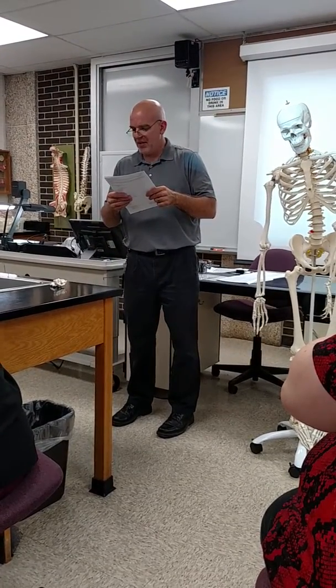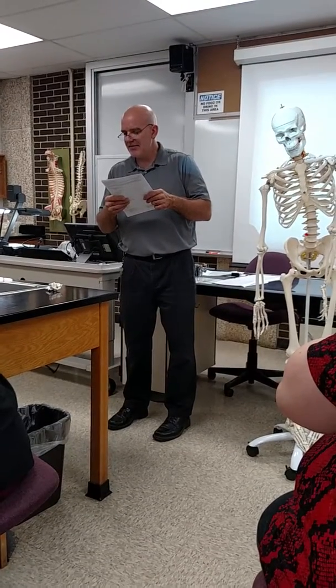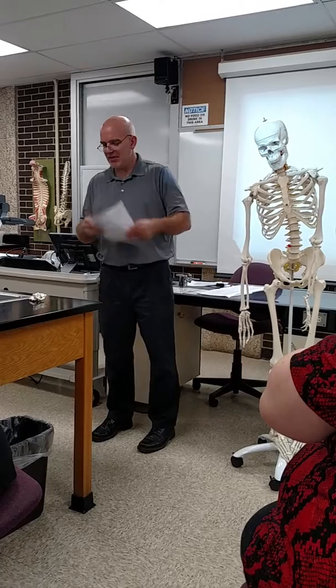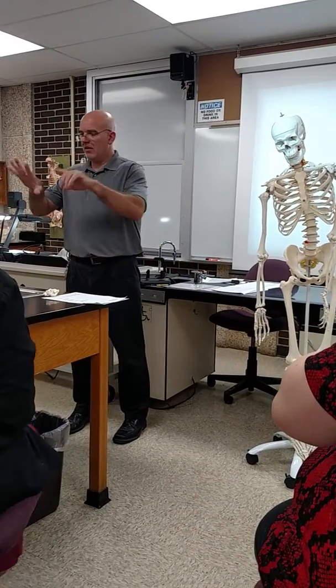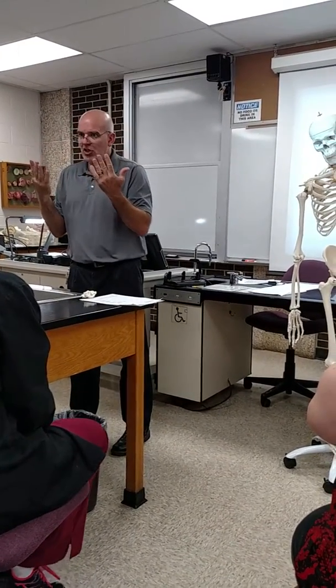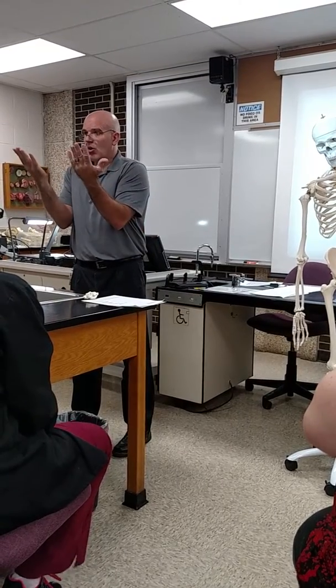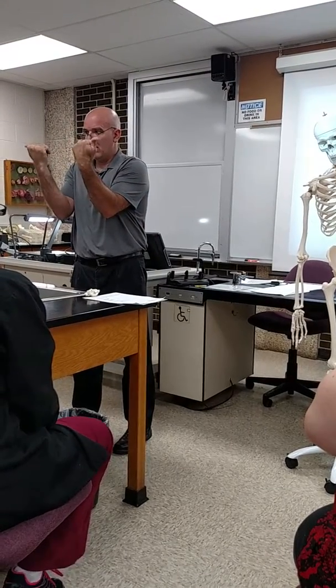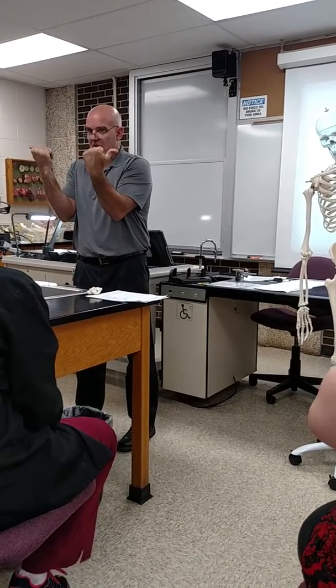Here's what else I wrote. The metacarpal phalangeal joint, so my knuckles. These are condyloid joints. Now condyloid joints do more than one plane. They're biaxial. So this is one plane. Metacarpal phalangeal. But what about this?